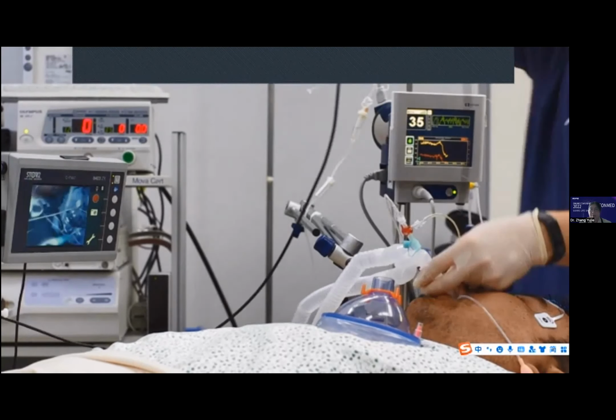Now we can see the glottis, and then we move forward and then into the trachea and push in the tracheal tube. Yes, so that we accomplish the intubation, and there's hardly any hypoventilation through all this course.